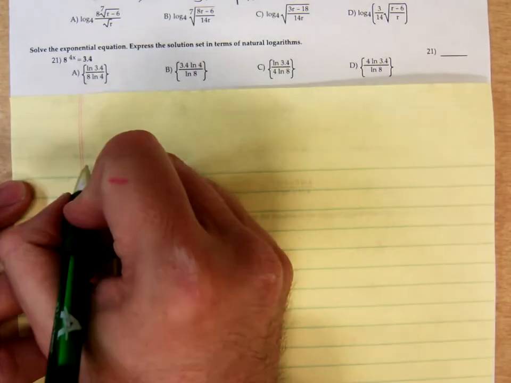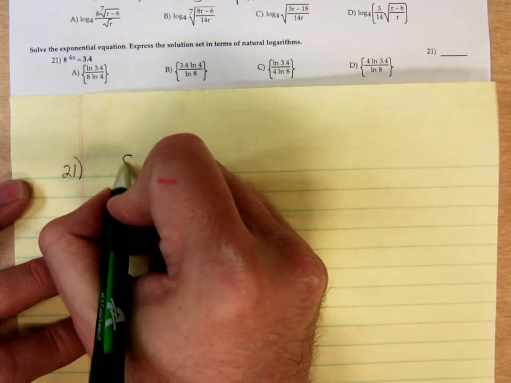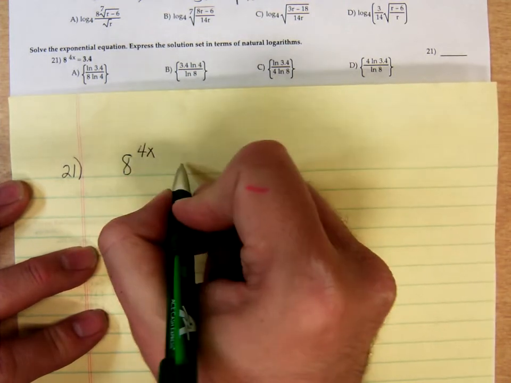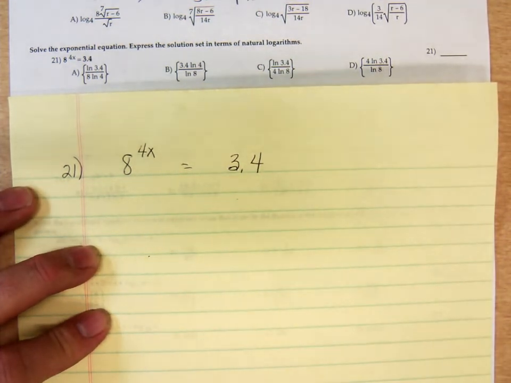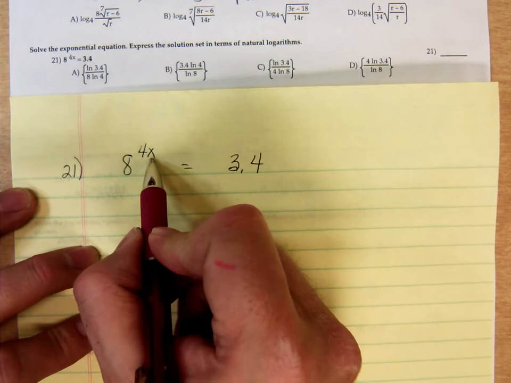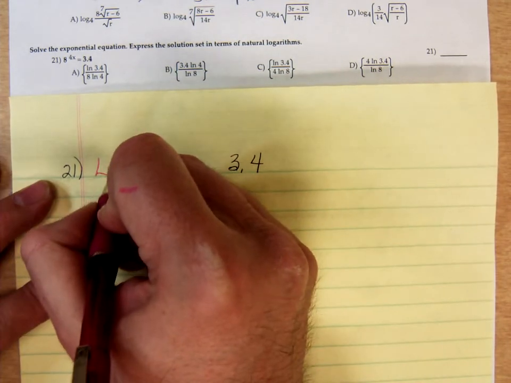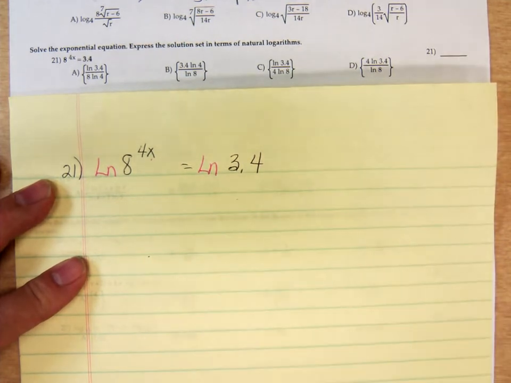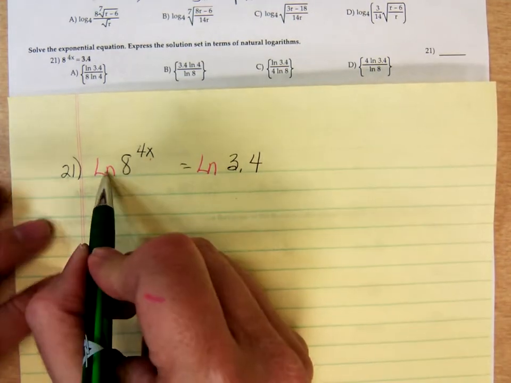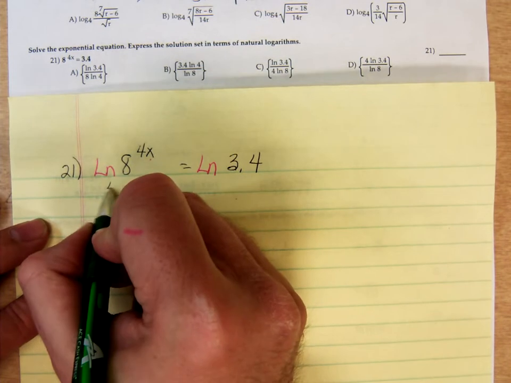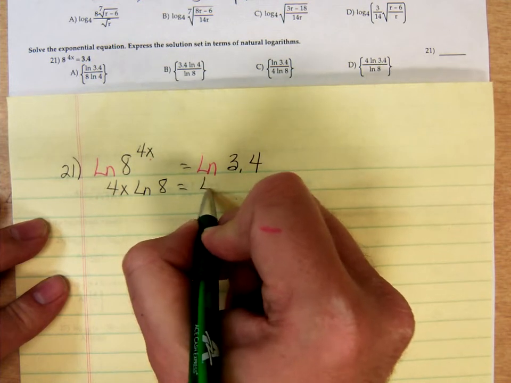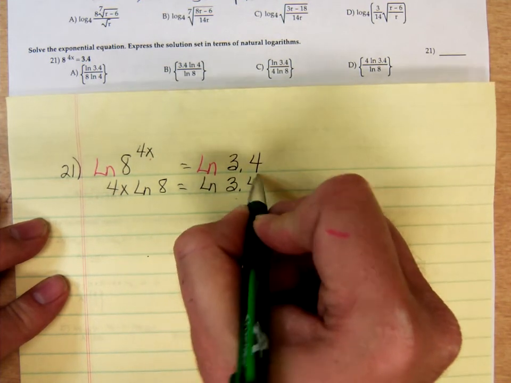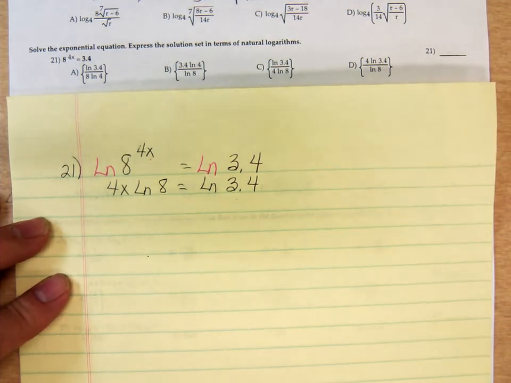So 21. 8 to the 4x equals 3.4. In order to solve this for x, you stick a ln in front of each side and then simplify. With the ln here, that lets us carry down the exponent. So we'd have 4x ln 8 equals ln 3.4. Notice I'm using a capital L, so it doesn't start looking like a 1 to you.